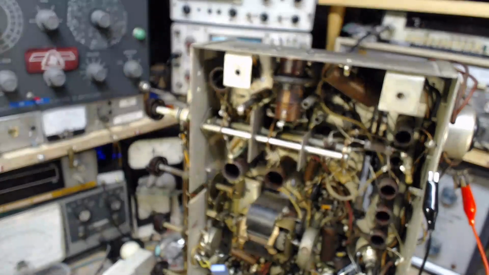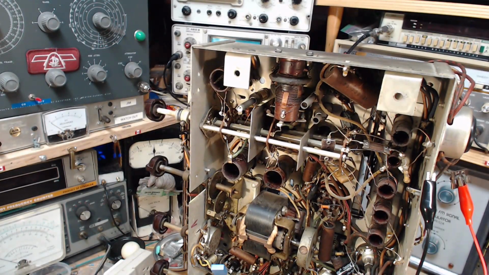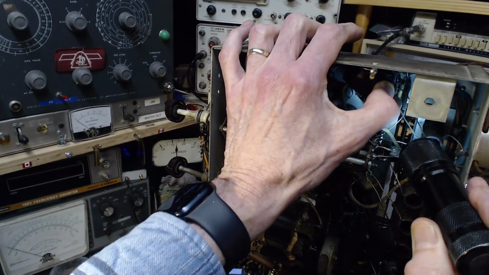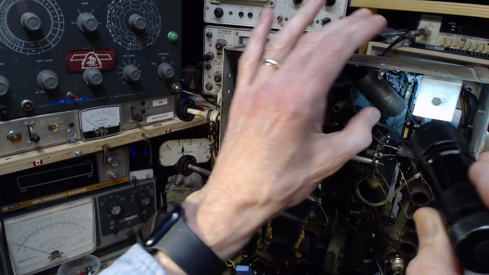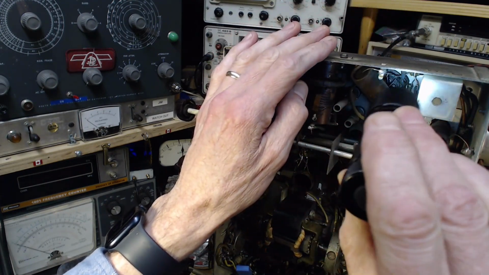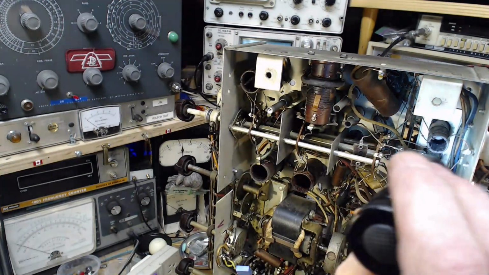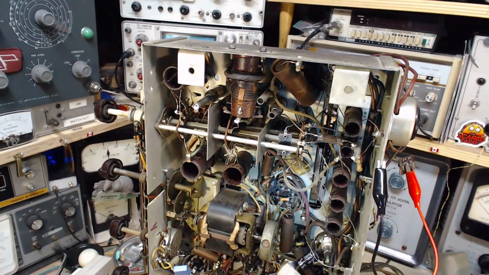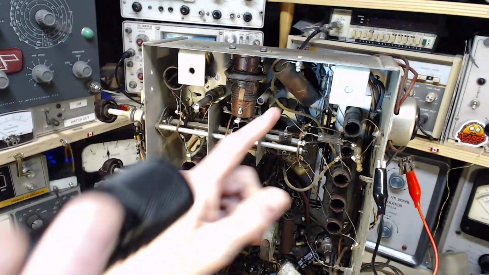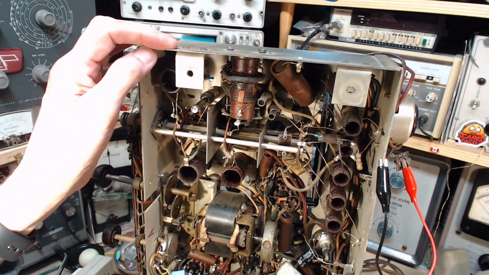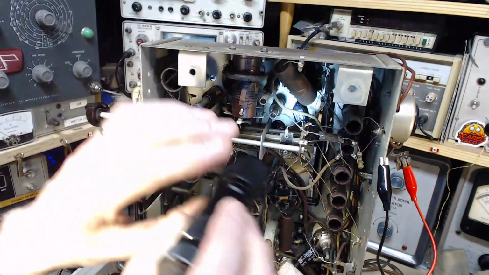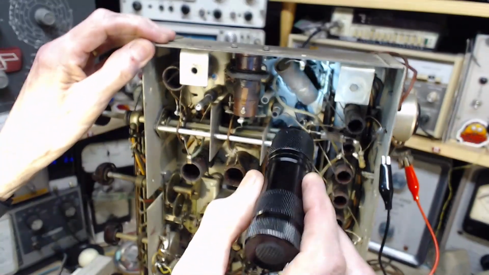Oh, I followed the wrong wire. Okay, it doesn't go where I thought it went. It goes down to a tube pin. Ooh. Pretty scary stuff way back in there. Okay, so it's going to a pin on the second tube, I believe. This is the second tube. Is it? Maybe it's the first tube. Maybe I've got a tube diagram. I can figure it out.